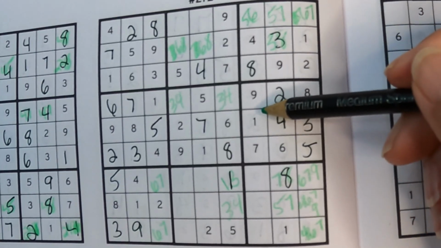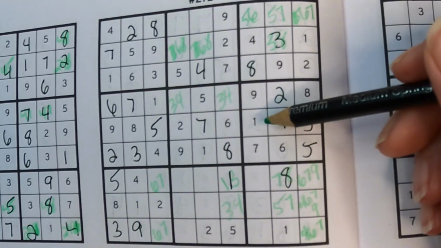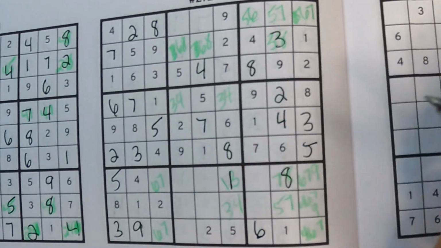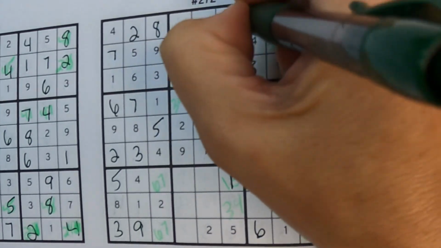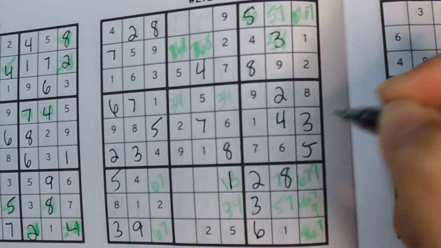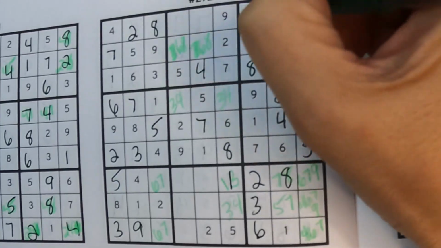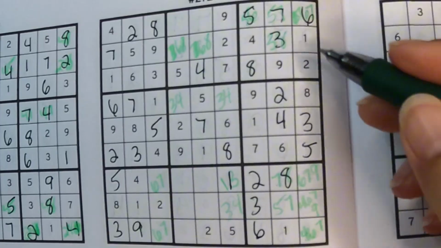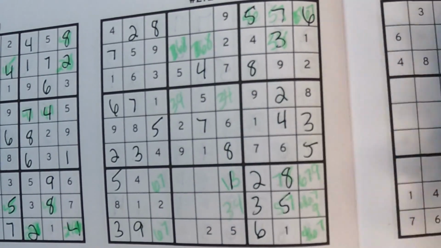For this column, we're missing 2, 3, 5, and 6. We've got 2, 3, and 5 here, so this is our 6. That makes this our 5. This 2 makes this our 3, 2. That 5 makes this our 7, 6. That 7 makes this our 5.